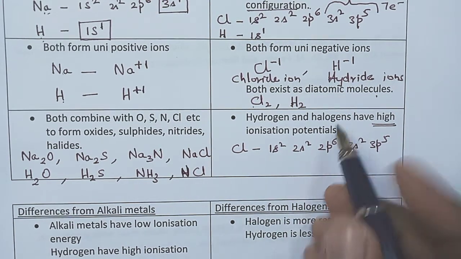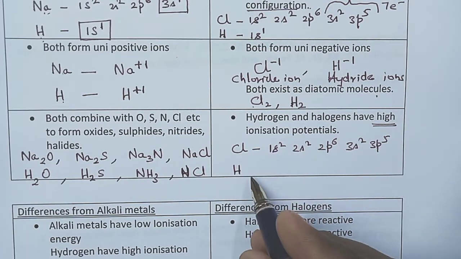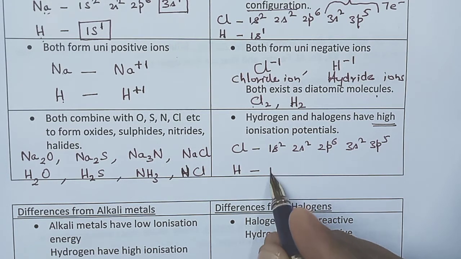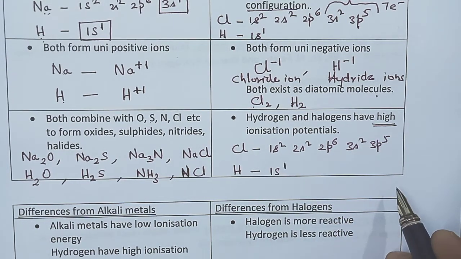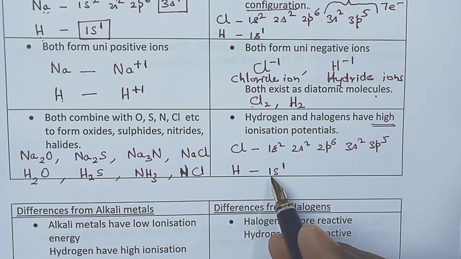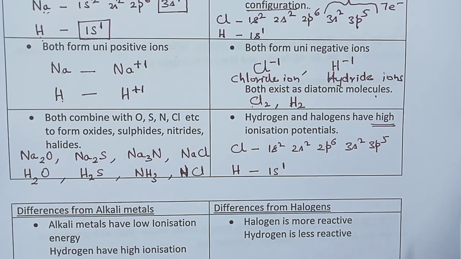Just as chlorine has high ionization potential, hydrogen will also have high ionization potential. Why? Because hydrogen has only 1 electron. If you try to remove that electron, it will be difficult. So hydrogen also has high ionization potential. Right. So these are the similarities with halogens.